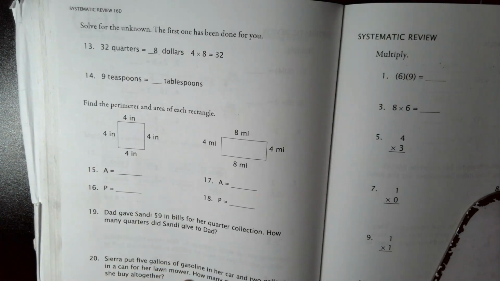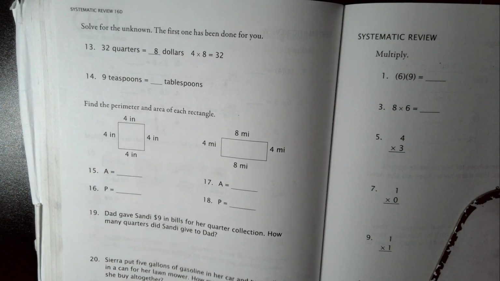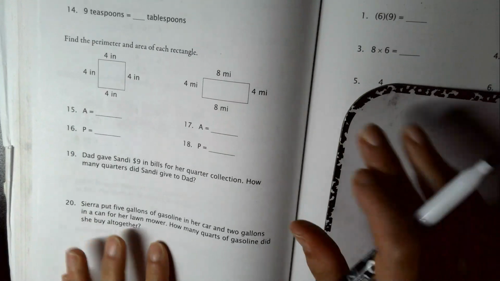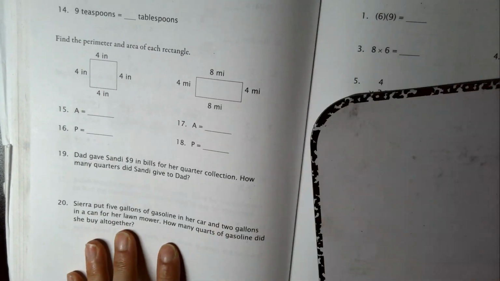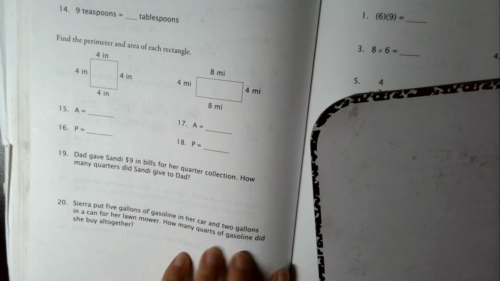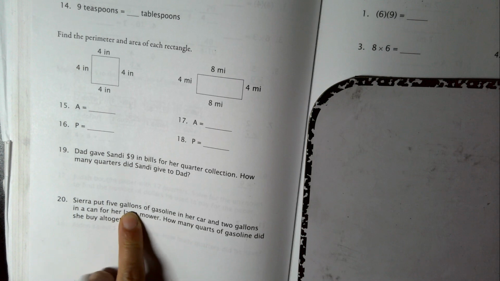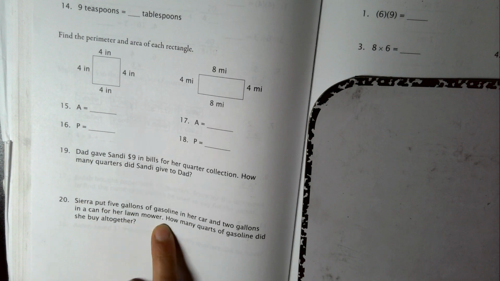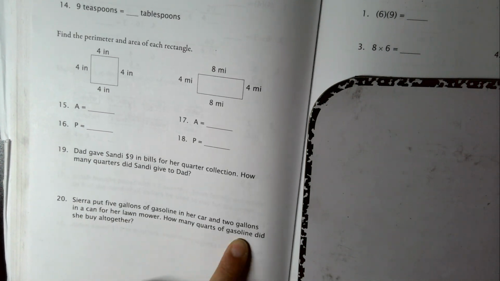Okay. This one is a challenging one, so I'll do this one. Number 20 says, Sierra put 5 gallons of gasoline in her car and 2 gallons in a can for her lawnmower. How many quarts of gasoline did she buy altogether?